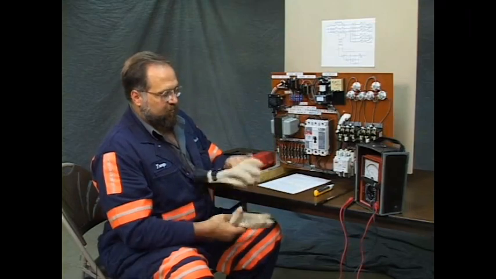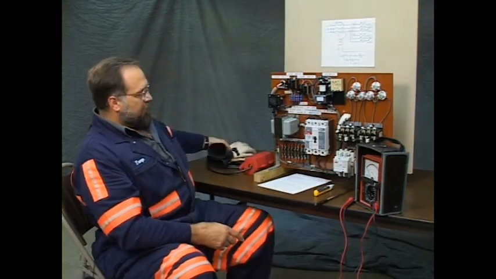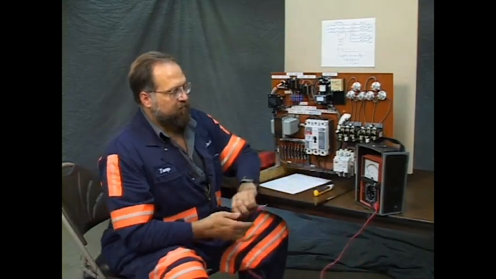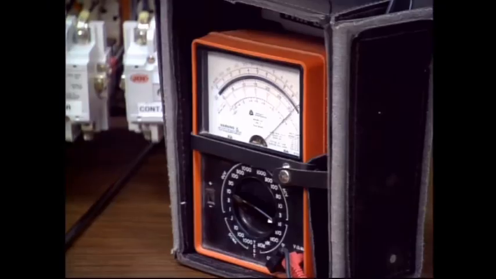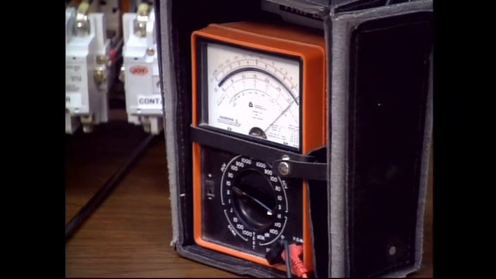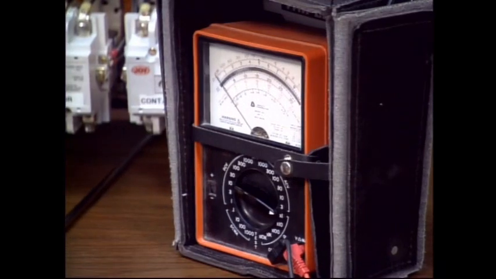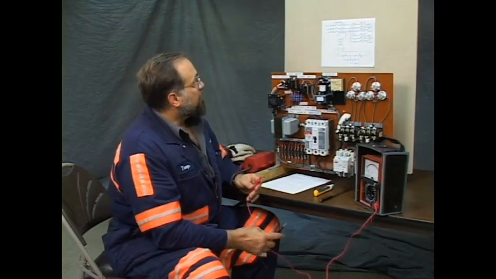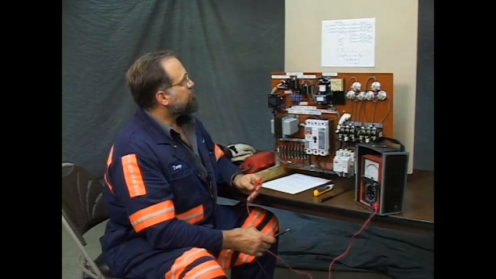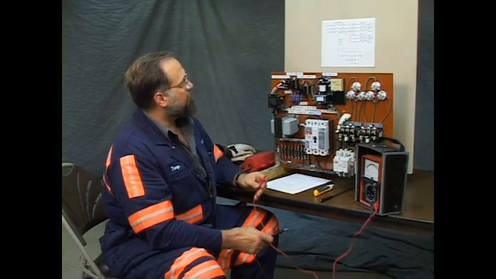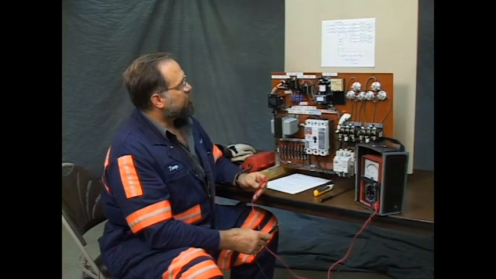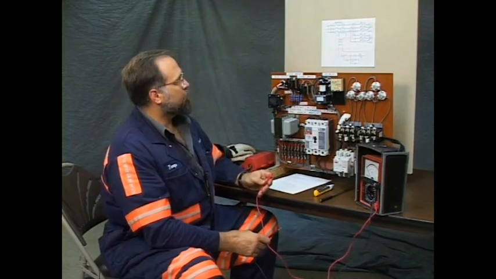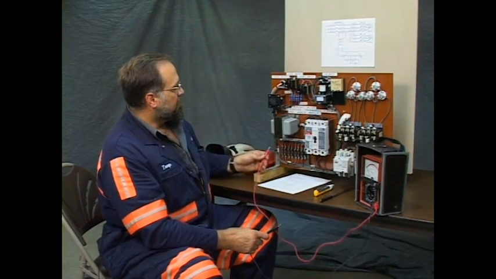and begin our troubleshooting. To begin, we'll calibrate our instrument. And it's very well zeroed. No calibration necessary. Let's start at the source. There's no control circuit. We don't know what portion of the control circuit is absent. So we have no choice but to start at the beginning of the circuit.